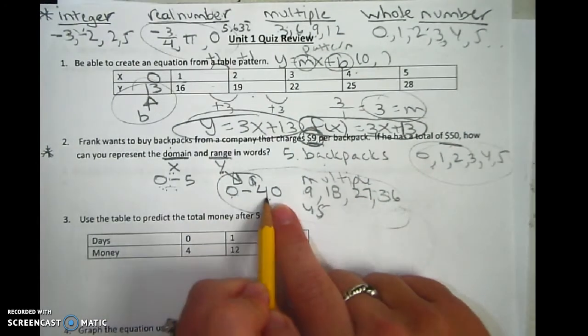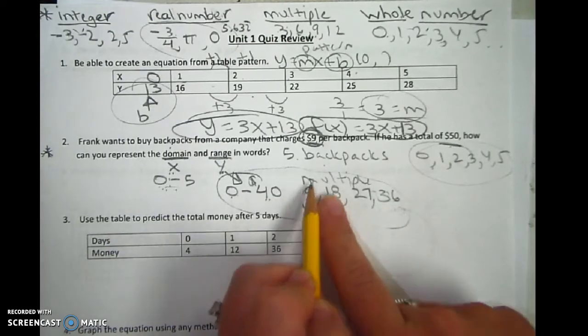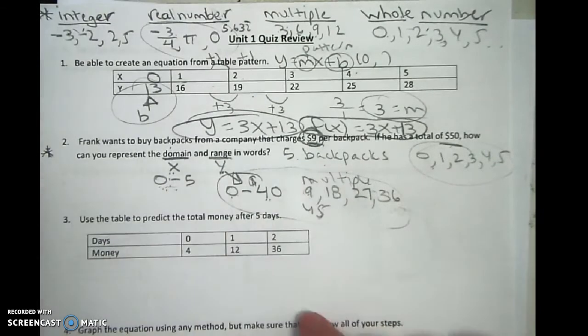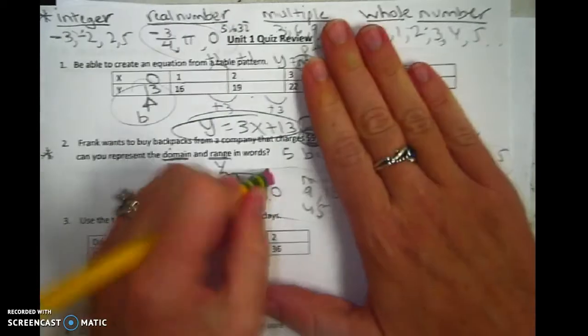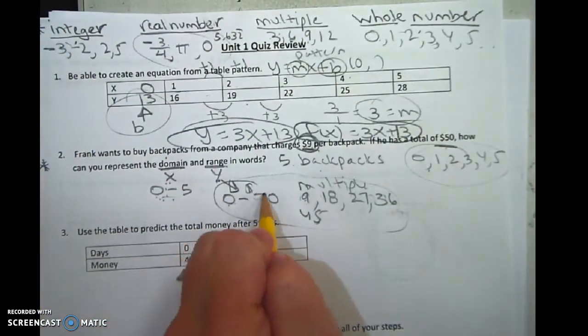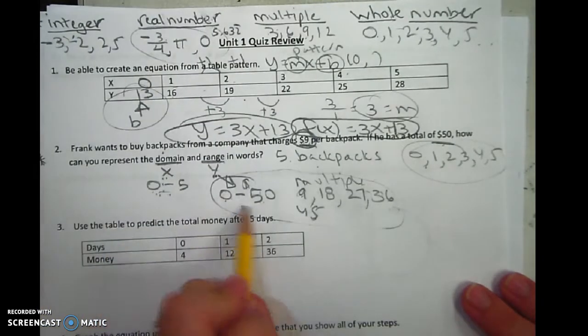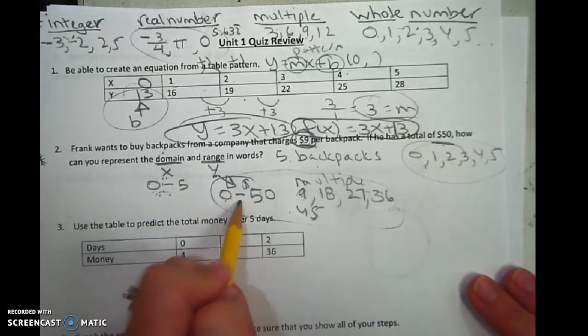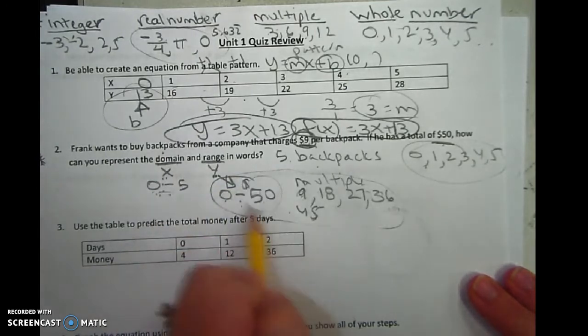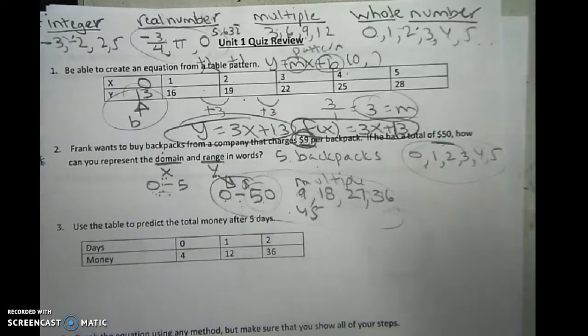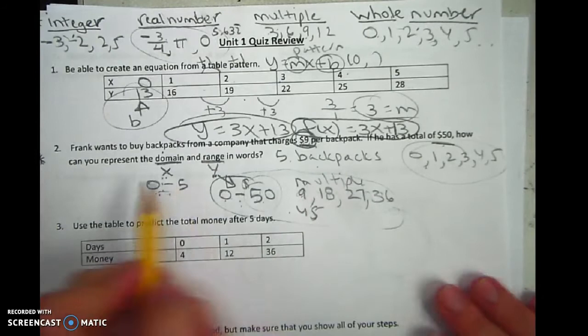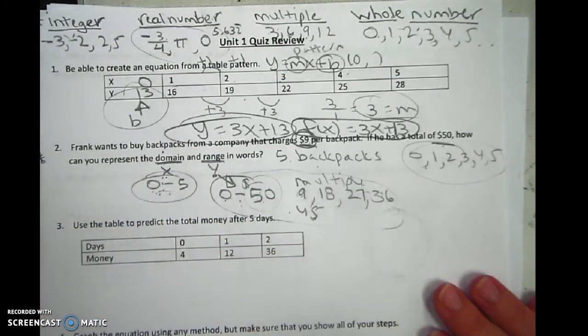I can spend between 0 and $40, but it has to be a multiple of 9 between 0 and 50. Mixing up my numbers. This is a perfect example of why you want to go slowly. Because I obviously know what I'm doing, but I saw 4s and 5s, and I got a little mixed up in my head. So domain, between 0 and 5.